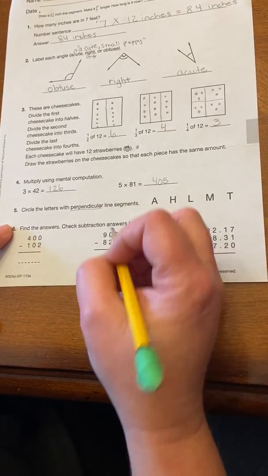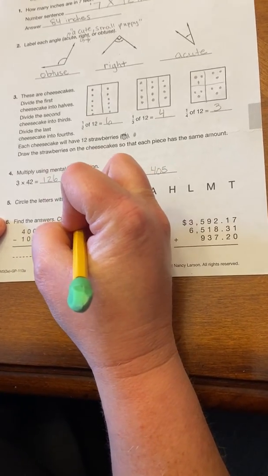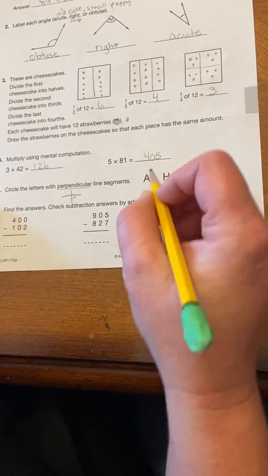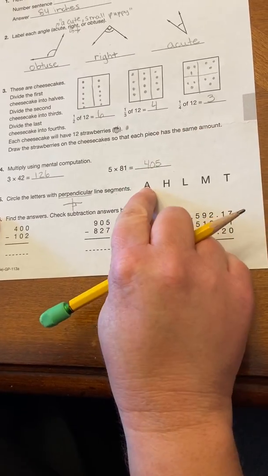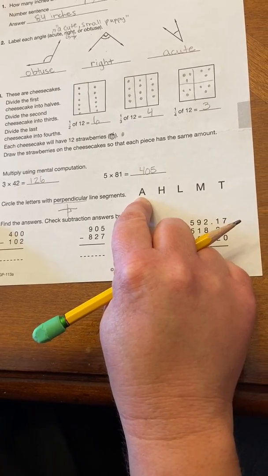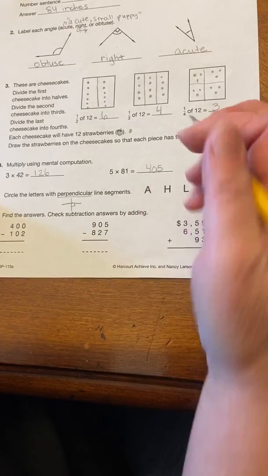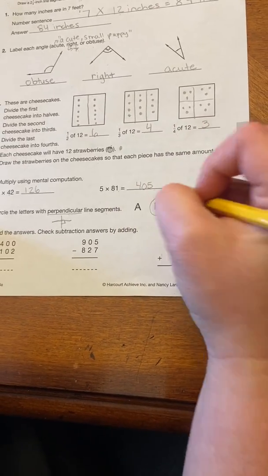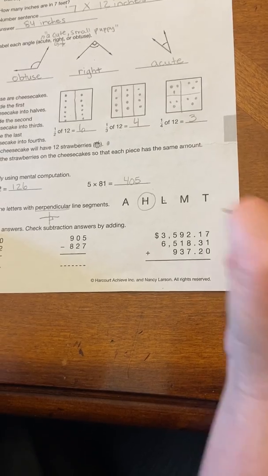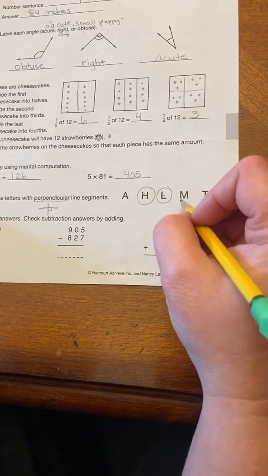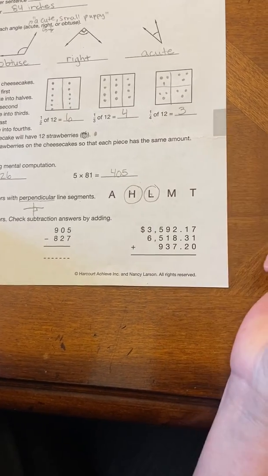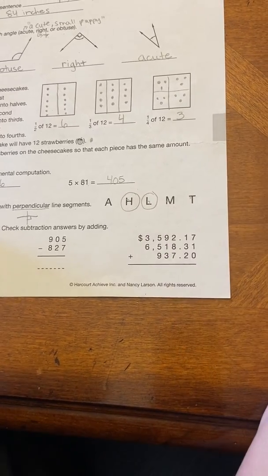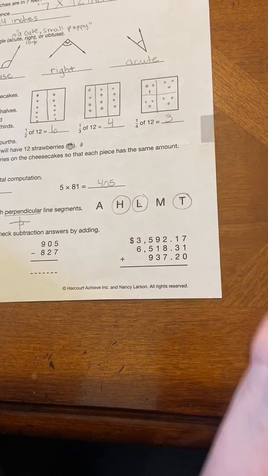Okay, circle the letters with perpendicular line segments. If we remember, a perpendicular line means that when the lines intersect, we get a 90-degree angle. So on A, do we have a 90-degree angle? No, that's an acute angle. So that is not a perpendicular line. How about H? Is this a right angle? Yes, so you'd circle it. How about L? Is that a right angle? Yes, so you'll circle it. How about M? Is this a right angle? No, it is an acute angle. How about on T? Is that a right angle? Yes, so you'll circle it.